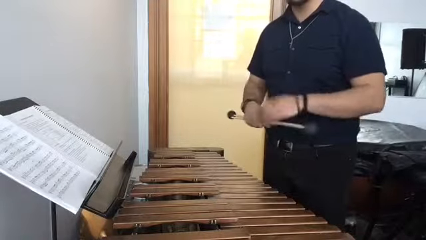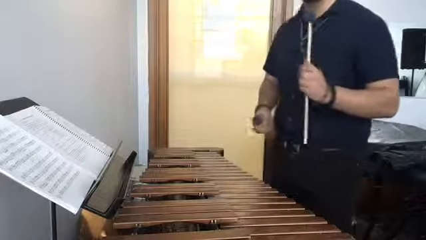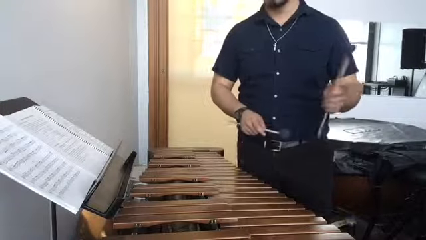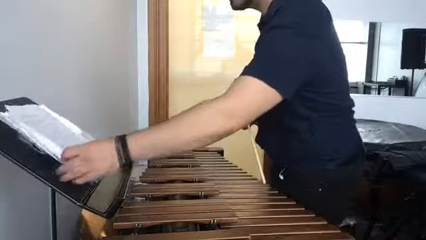We have a key signature. We have a tempo. Usually we have a feel of what we're going for. But another thing you want to keep in mind is range. What's the lowest note? What's the highest note? So let's look at a couple of these etudes real quick and see what we got.